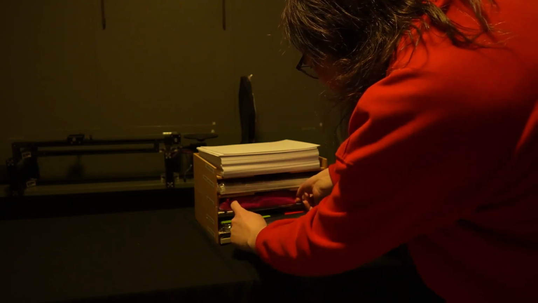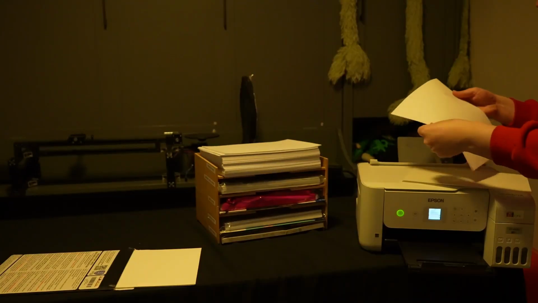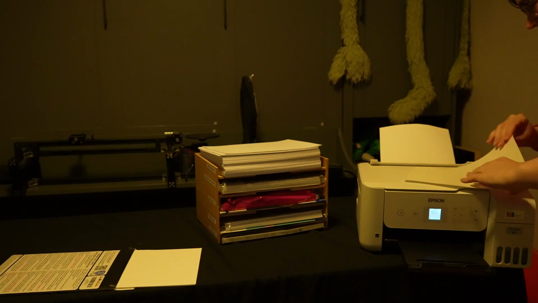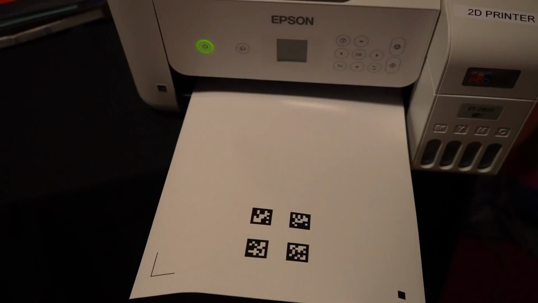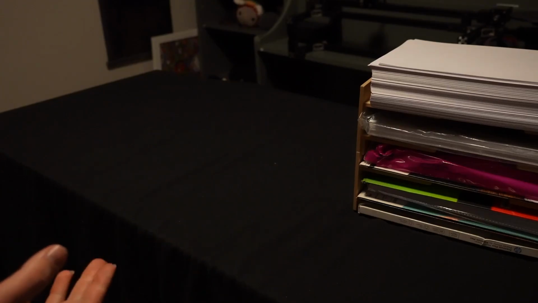Then I will grab the sticker paper. I'm choosing matte because you don't want reflections on fiducial markers. Grab a few sheets. We have a bunch, but no reason to overdo it. This is the top side. Now I will send the print. There's that printed. Now I need to go and get the paper cutter.